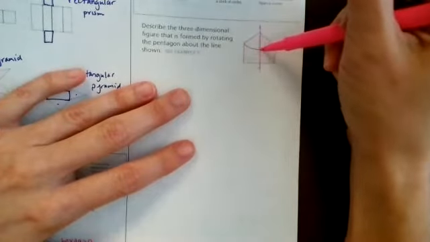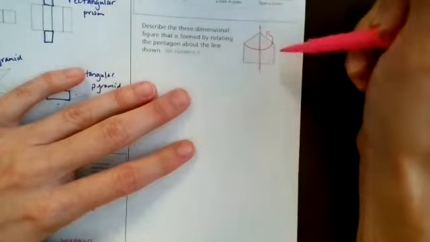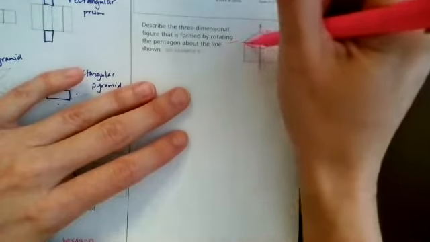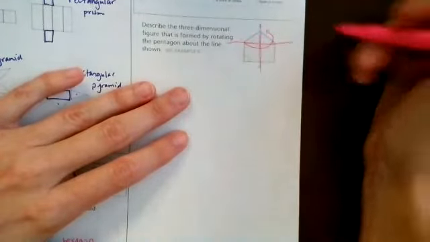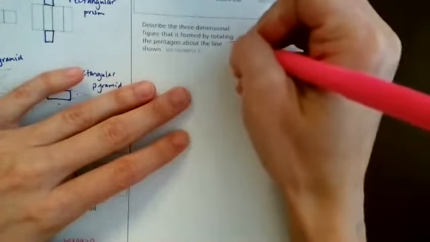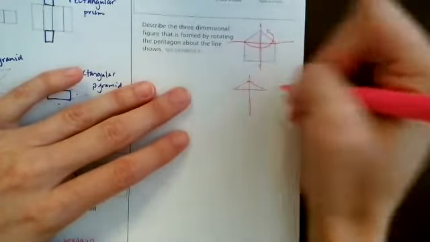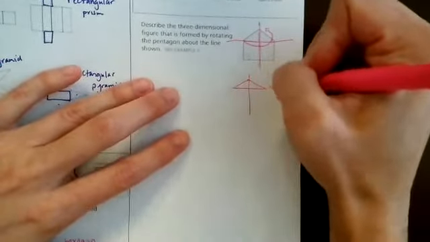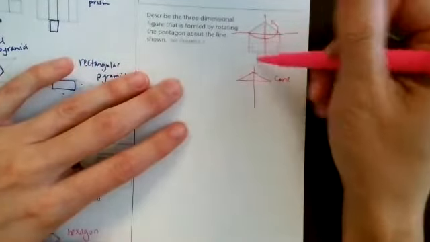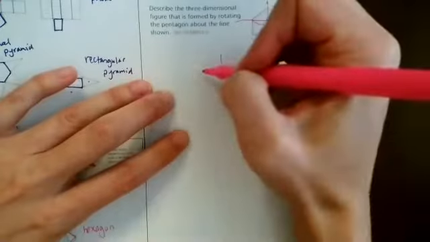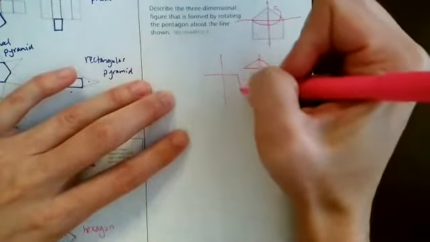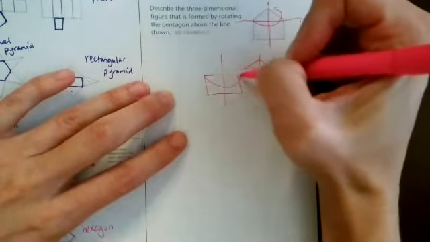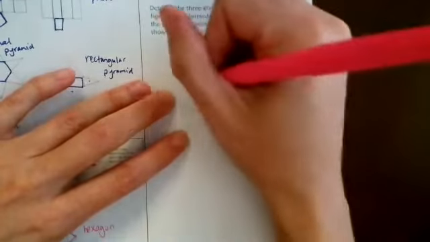In this figure, this is our line that we're rotating on, and we're going to spin this shape around and around. We're basically going to cut this into two pieces, like this, and look at it separately. If I cut it right here, I would have this triangle on the top, and if I spin that around and around, that part's going to make a cone. Now the bottom portion is a rectangle. If I spin a rectangle around and around, that's going to make a cylinder.